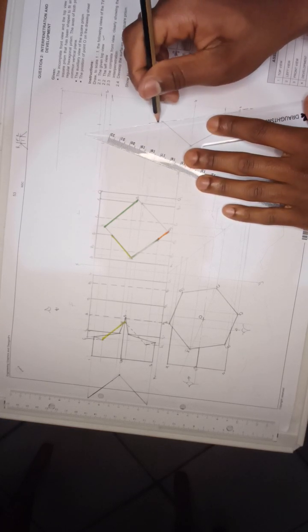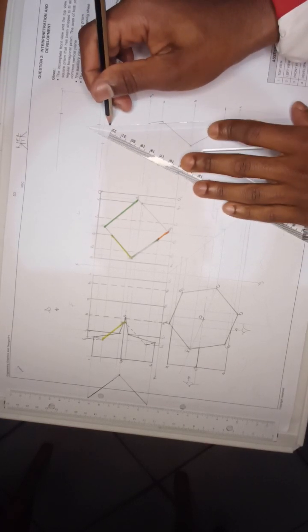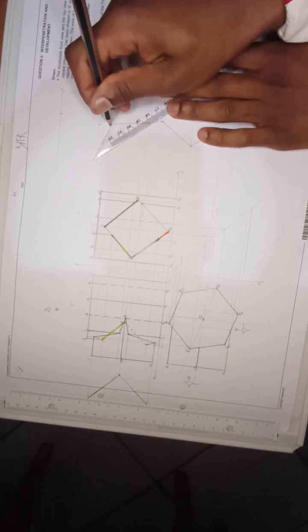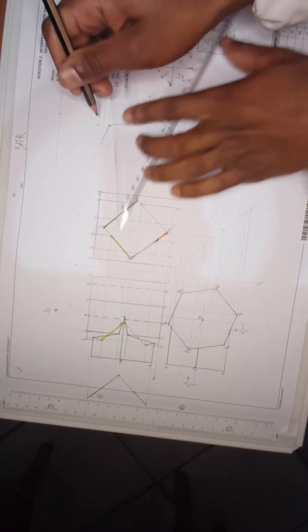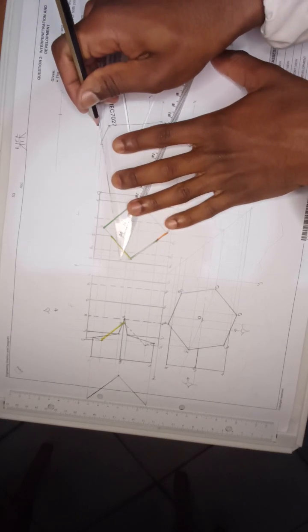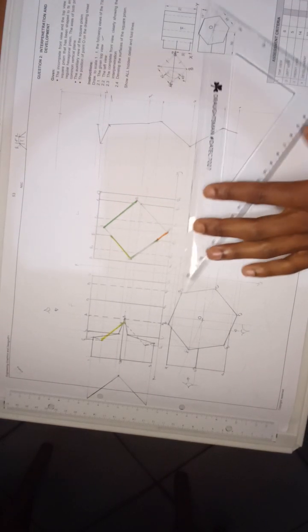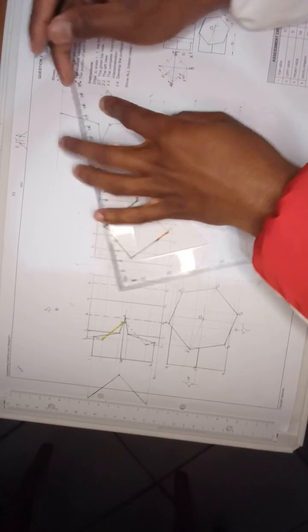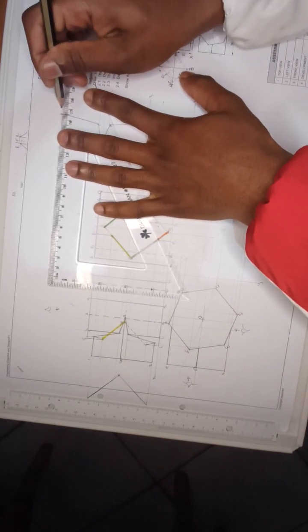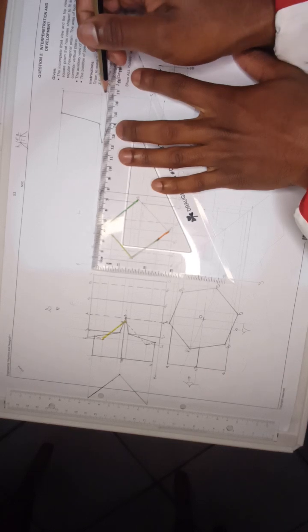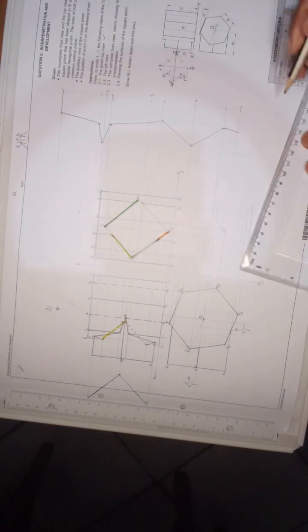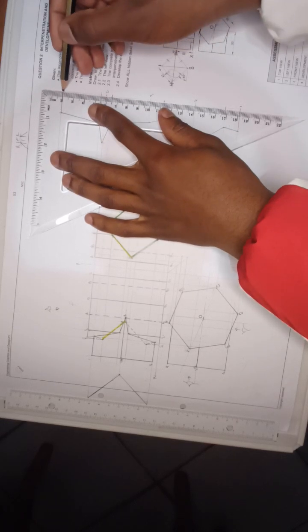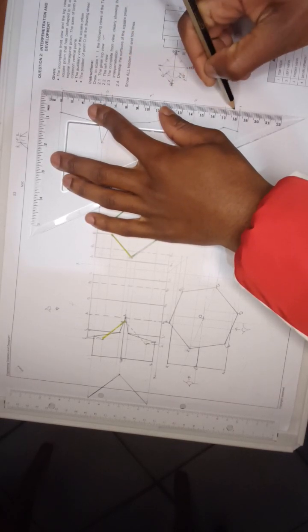so from here we are moving until here, then here we are moving until here, and then this is our seam, and then also here is our seam. Okay, then we can use our base.